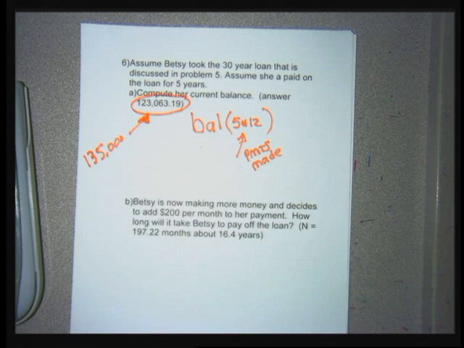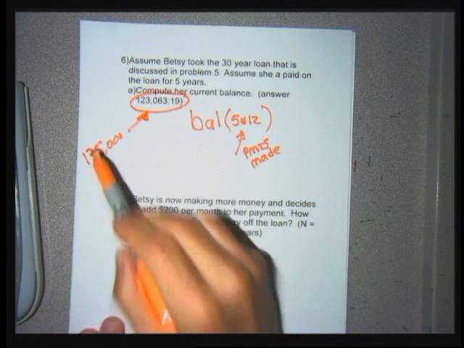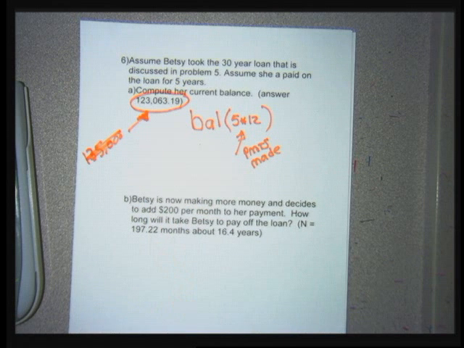It's not uncommon that after you've been in a loan for a while, you're making more money, and instead of refinancing, you start making bigger payments. And that's what part B says. Let's assume Betsy's making bigger payments. What's going to happen to her? How much longer is it going to take?